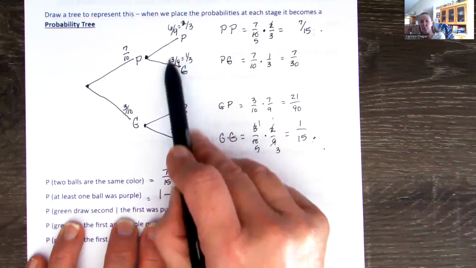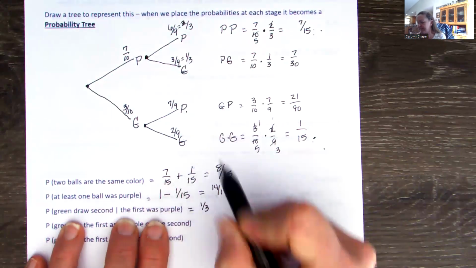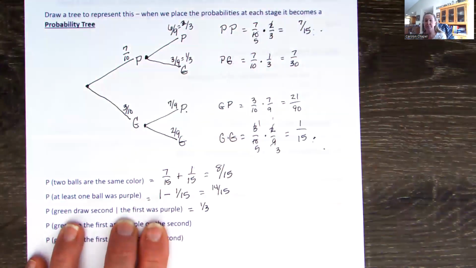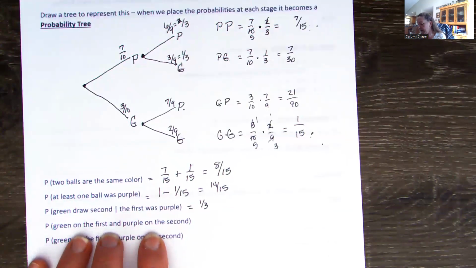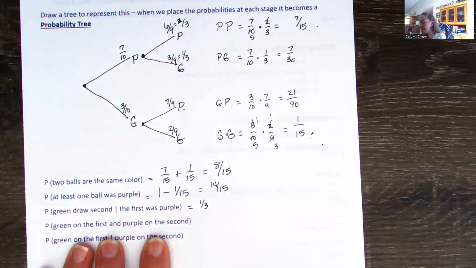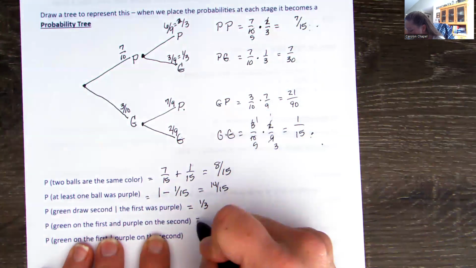That's that number that's right in here. That's that 1/3 that's sitting in there. These are a conditional probability based on what happened first. Okay, here's probability of green on the first and purple on the second. Green and purple is this one right here.